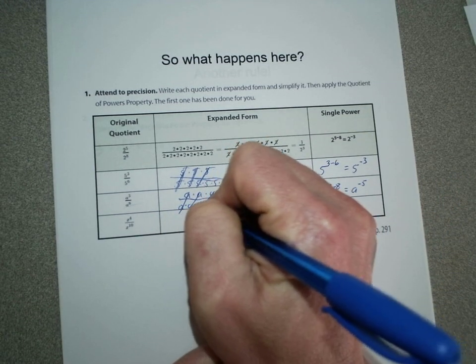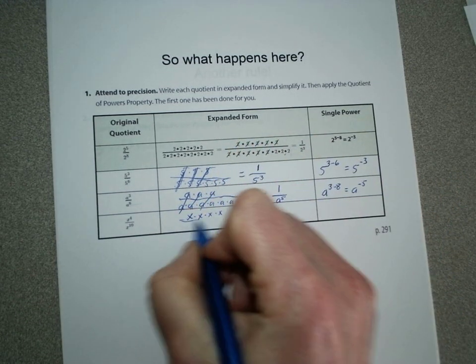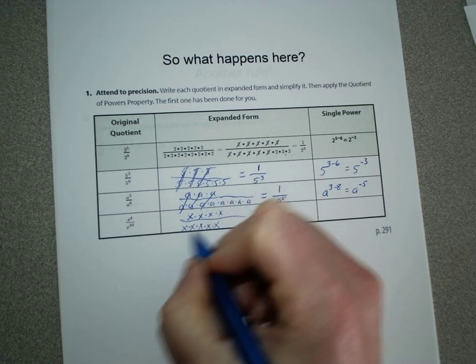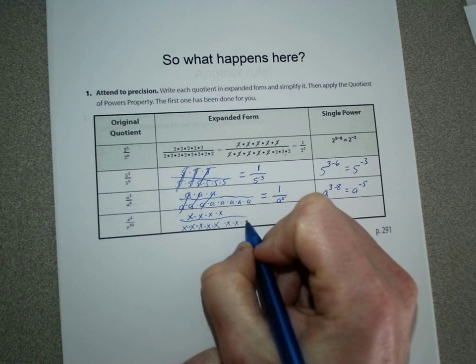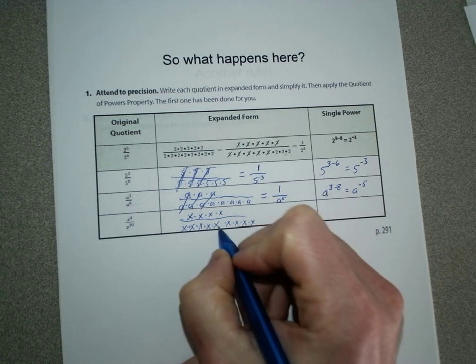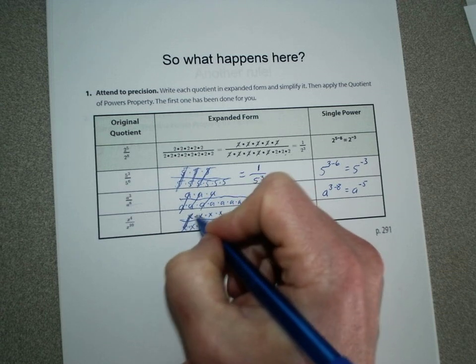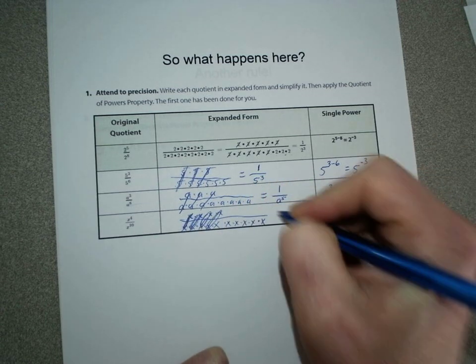We have x to the 4th power divided by x to the 10th power. You thought writing a to the 8th power was a lot of fun, right? So 1, 2, 3, 4, 5, 6, 7, 8, 9, 10. We're going to eliminate. Again, these things didn't actually disappear.